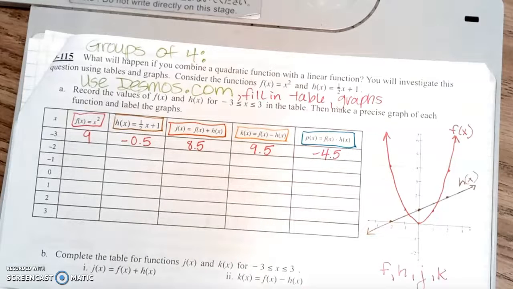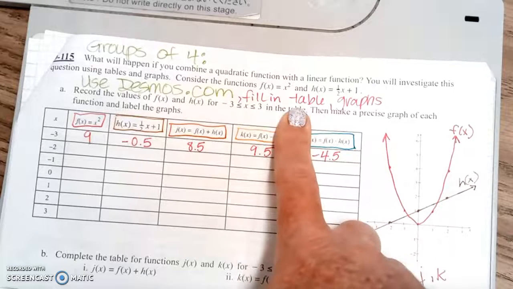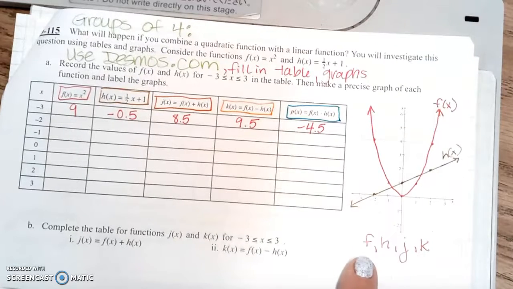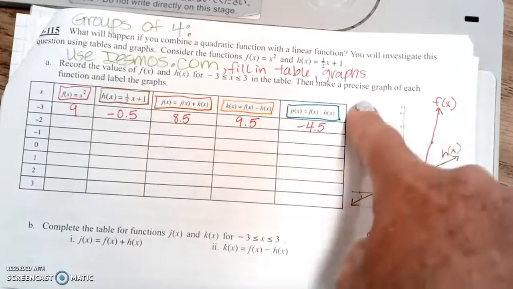So once you break up into your groups, you need at least one computer to work in Desmos.com. You're going to fill in the table and the graphs. So on this graph up top, they're going to want you to graph the f of x, which I already graphed for you in pink.